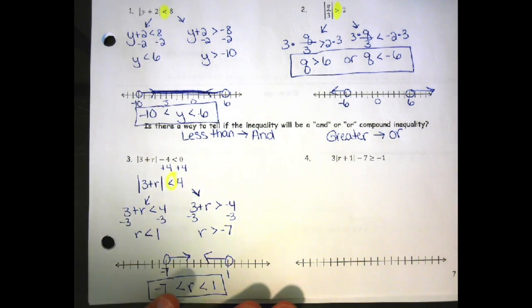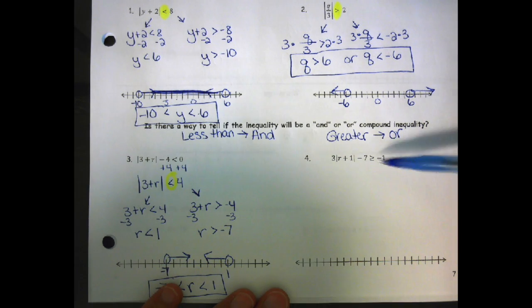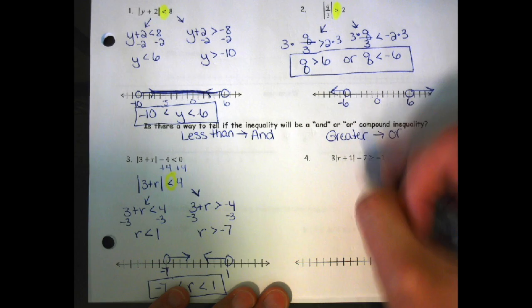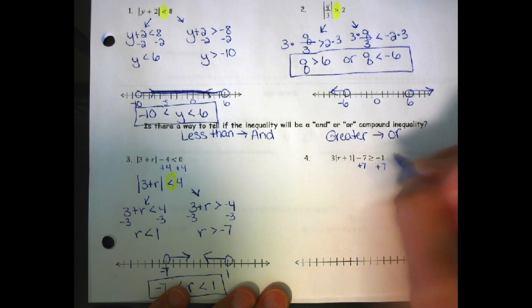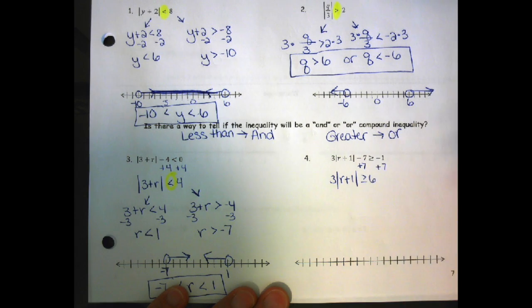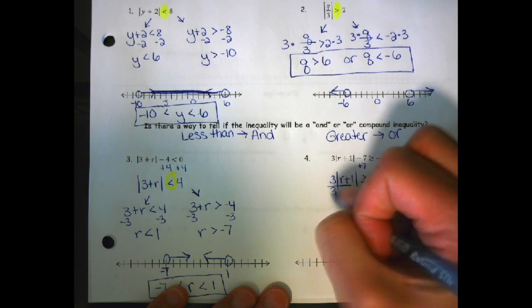So if we take a look at number 4, right now I'm thinking this is going to be the or, but I just want to move everything to the other side to make sure that it doesn't change this symbol. So the first thing I'm going to do is move the 7. Then I'm going to divide off the 3.